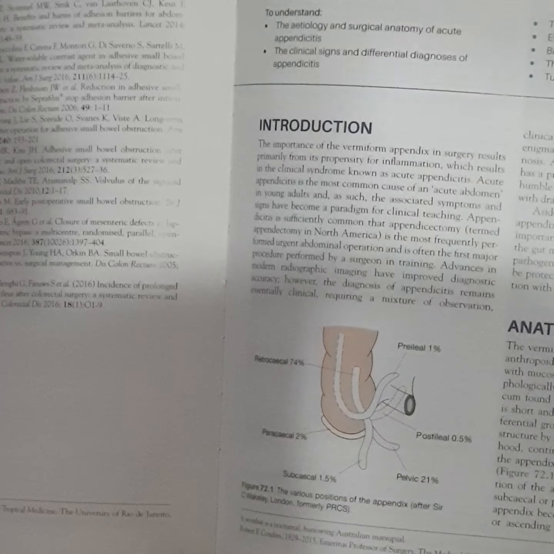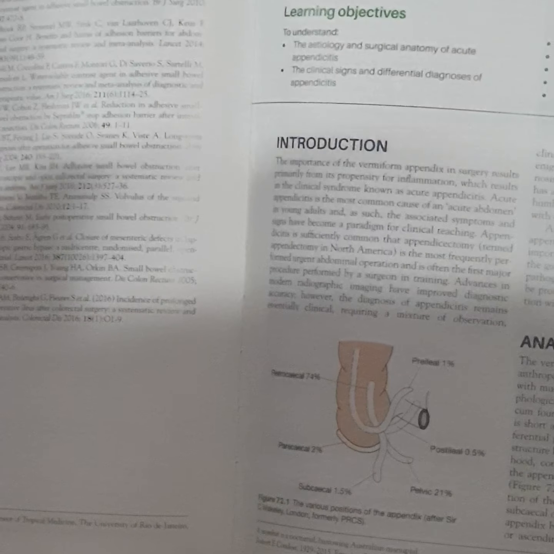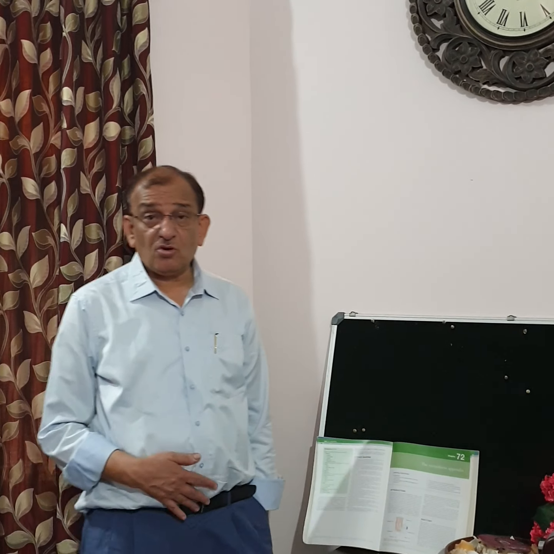So why does somebody develop appendicitis? What leads to appendicitis? Basically, the appendicular lumen is obstructed. The appendicular lumen is mostly obstructed by a fecalith. Feces and calcium salts form a stone-like structure called a fecalith. They block the lumen, and this is the commonest cause of blockage of the lumen.